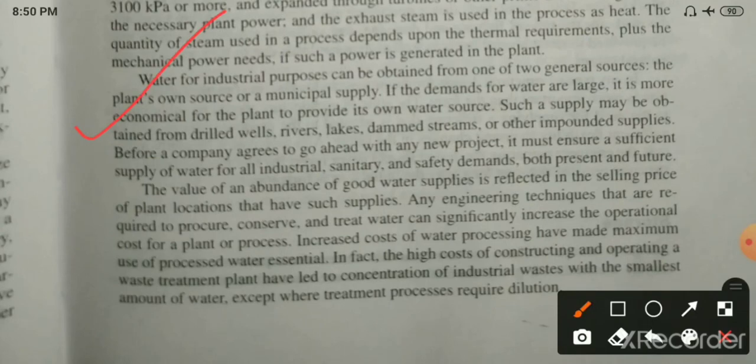The water for industrial purpose can be obtained from one or the other of two general sources.